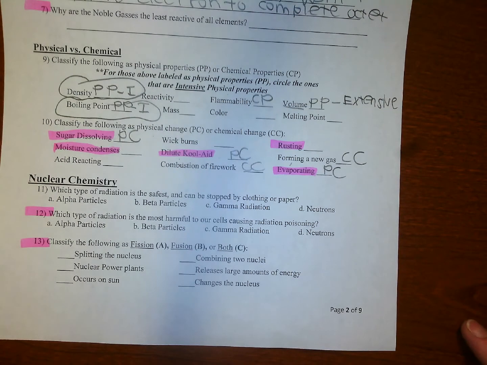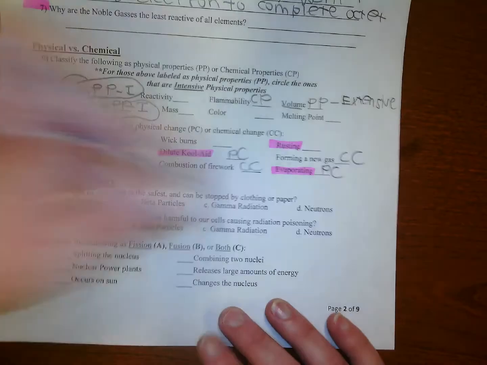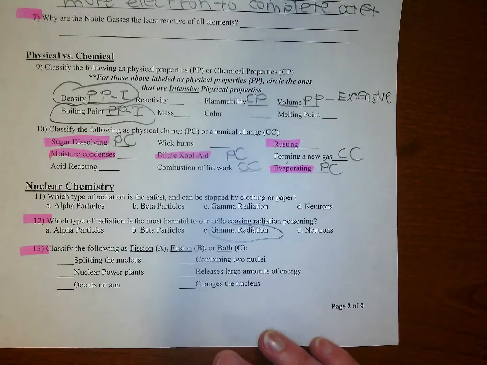Okay, so a little quick review of nuclear chemistry. Which type of radiation is the most harmful to our cells? We all know what happened to the Hulk. He was exposed to gamma radiation, right? The most harmful are those gamma.